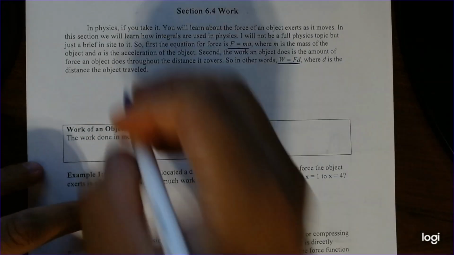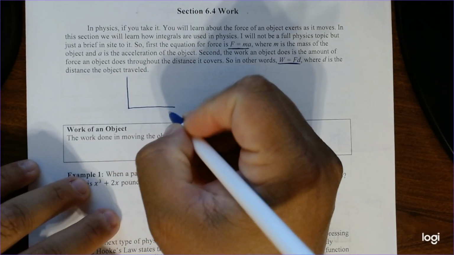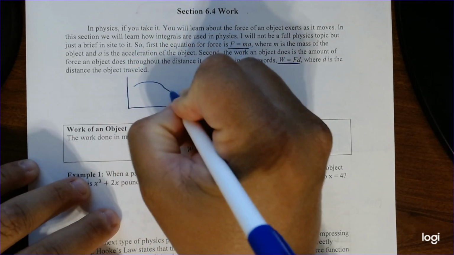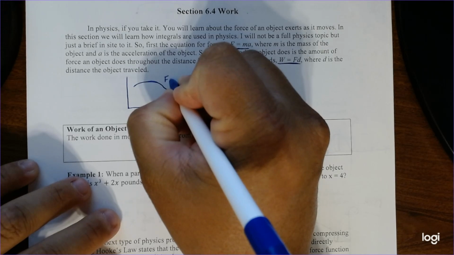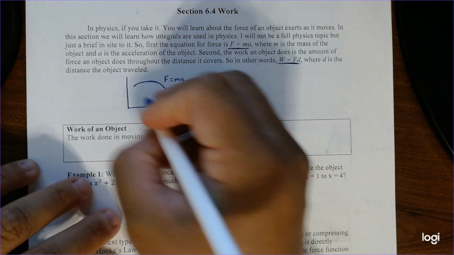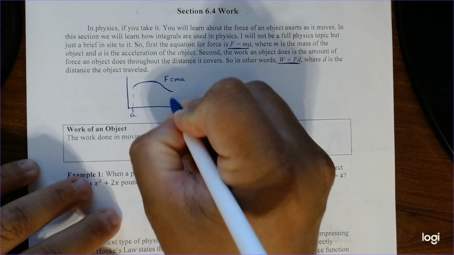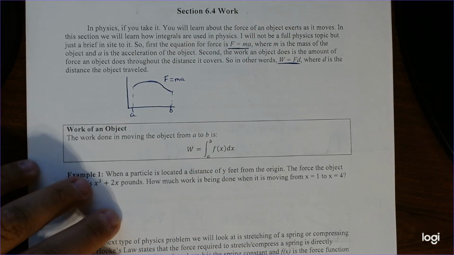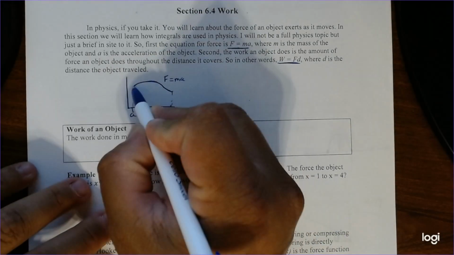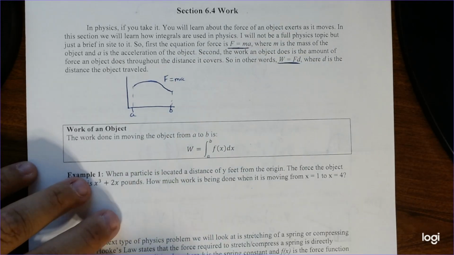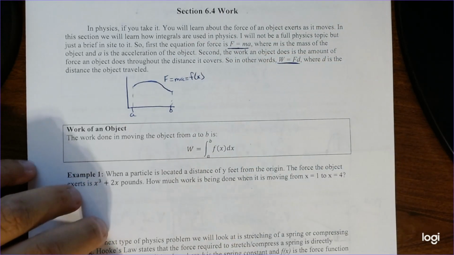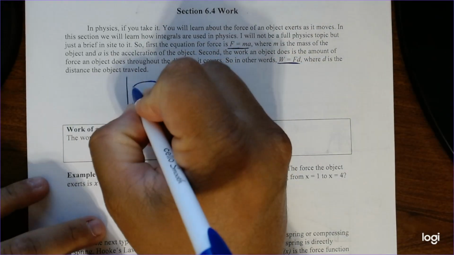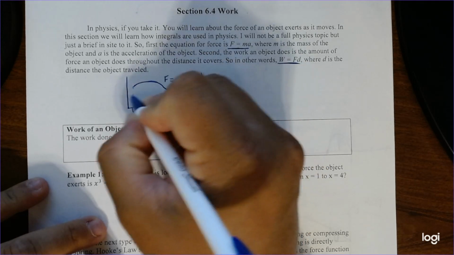So if we put this into a graph, let's say we have this curve that represents the force itself at any given moment, from a to b. This is the amount of force, for example, when you throw a punch. You go fast and you slowly accelerate based on how fast you go. So this is going to be represented as our function in terms of the force itself. And we want to figure out how much work is being done throughout this punch you're throwing.